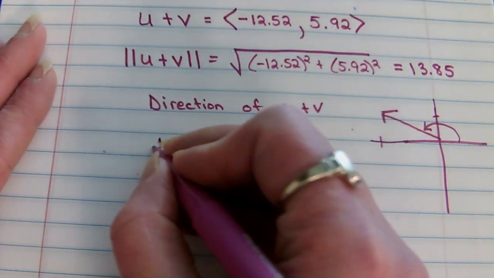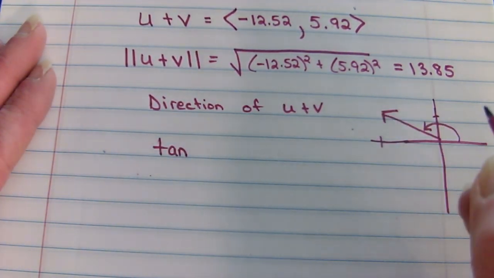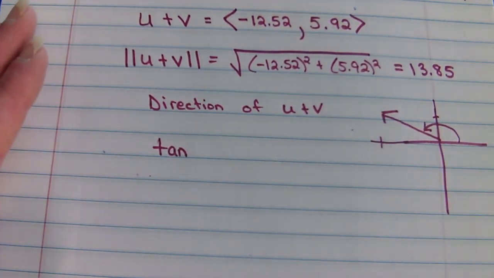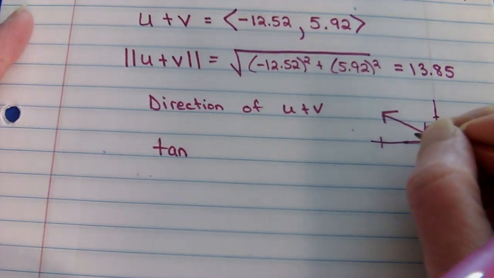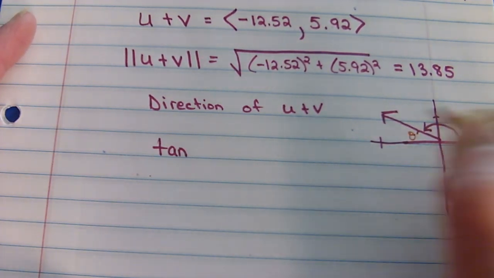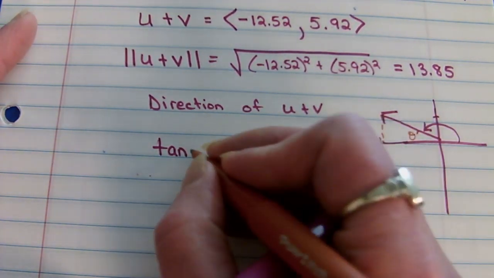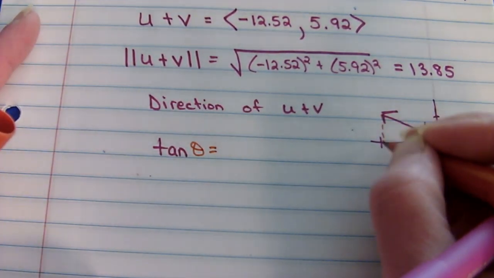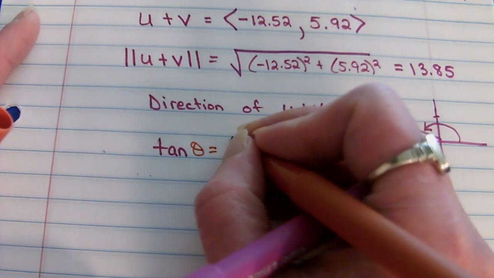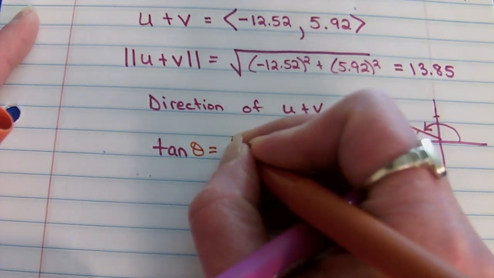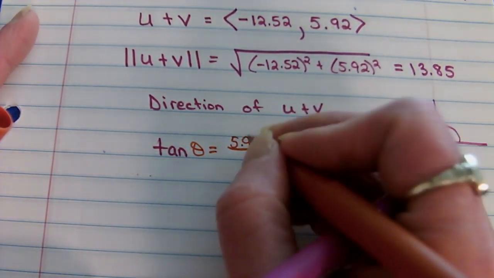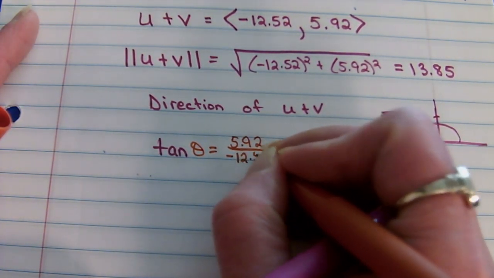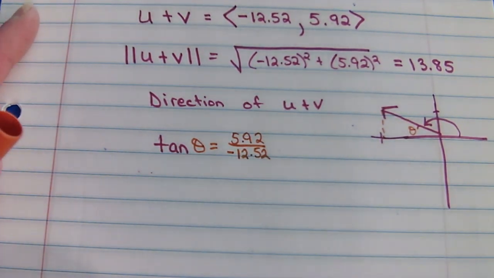Now to find the angle, we're first going to just find our reference angle, which is that little angle. And I can find that angle would be y over, it's 5.92 over, whoops, I did it back, y, rise, over negative 12.52, opposite over adjacent.